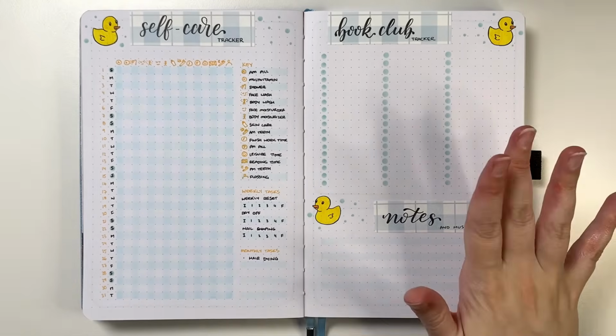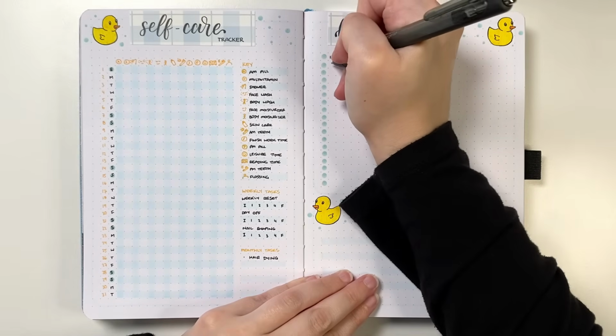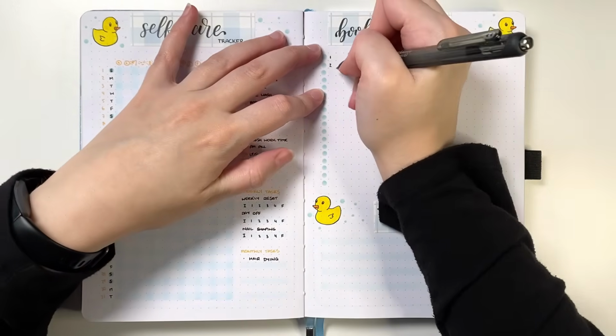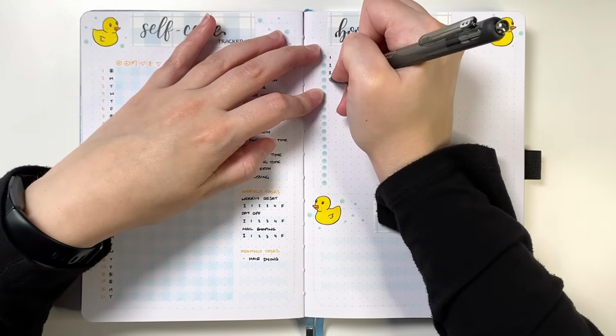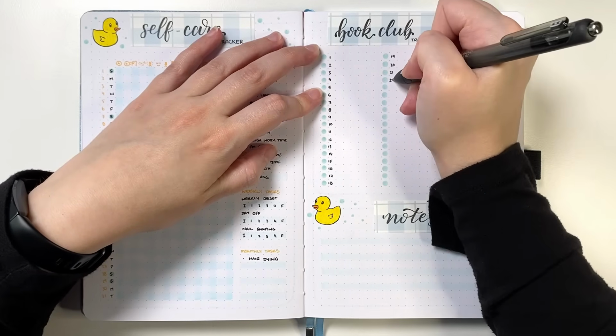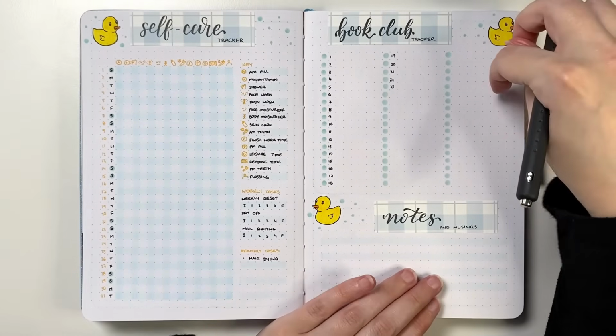That one looks good. For the book club tracker, I'm actually just going to go and number each of the chapters because I think it'll make it a little bit more user-friendly, honestly, because otherwise I have to count the numbers every time I want to fill it in, and that will just get tedious. So 6, 7, 8. I kind of wish that I had put a place to record what the book club book was for this month in here.